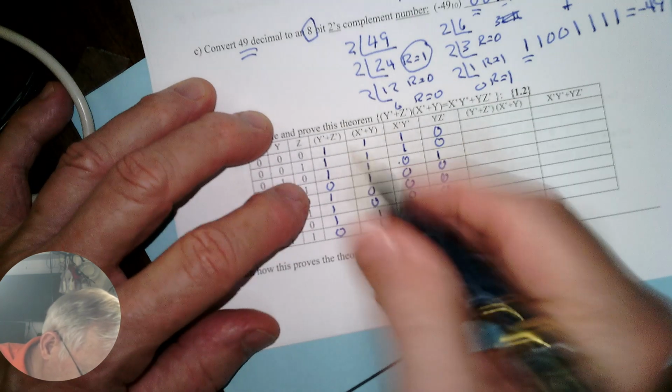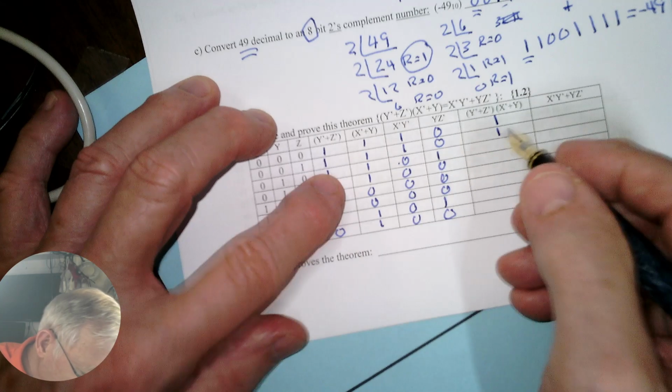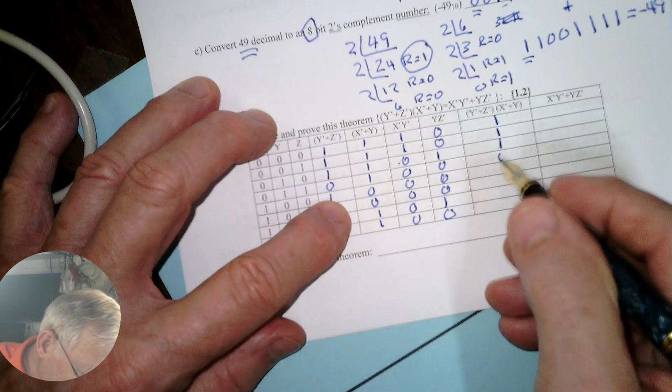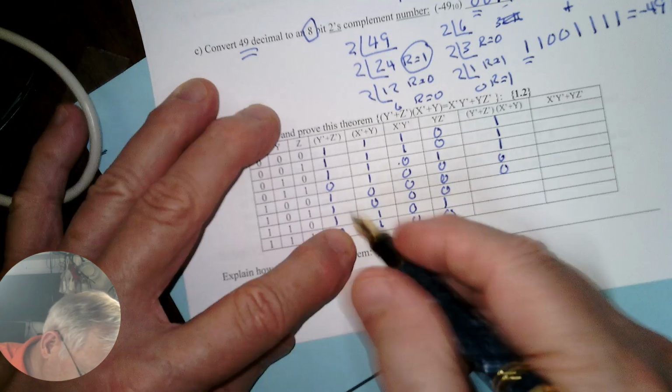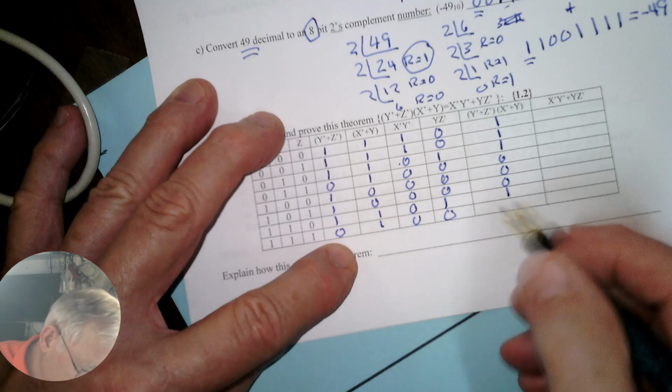So here we have to AND these. So 1 and 1 is 1. 1 and 1 is 1. 1 and 1 is 1. 0 and 1 is 0. 0 and 1 is 0. 0 and 1 is 0. 1 and 1 is 1, and 0 and 1 is 0.